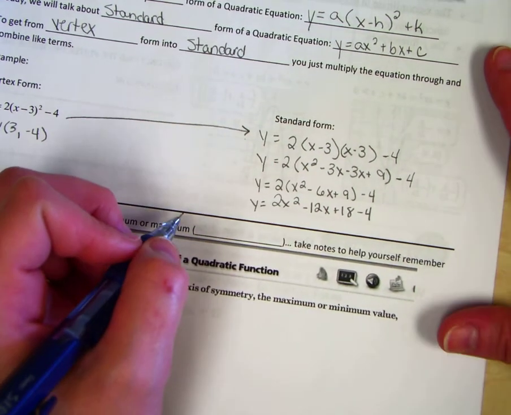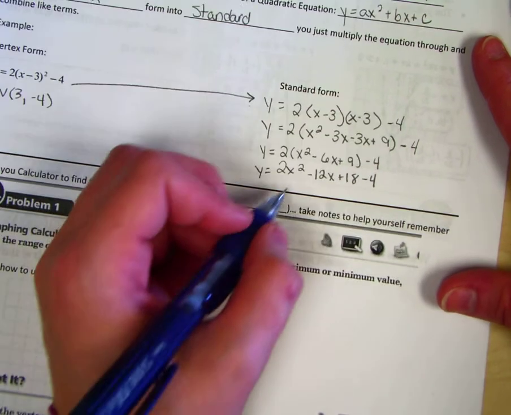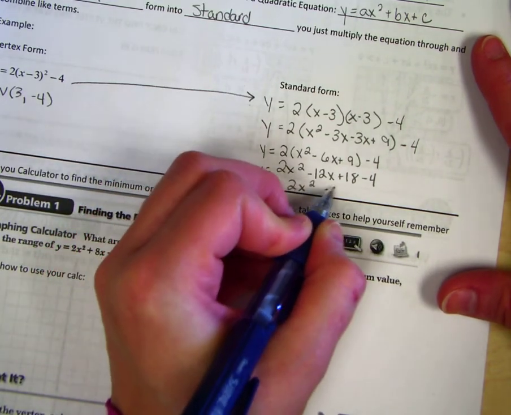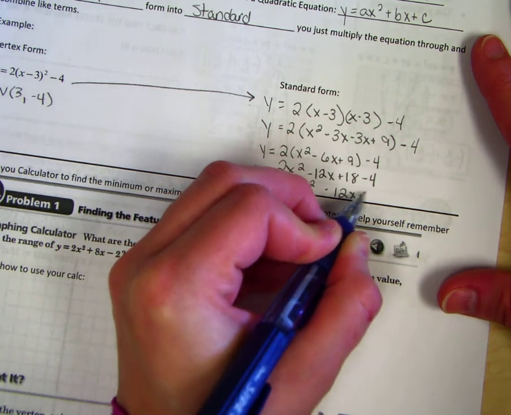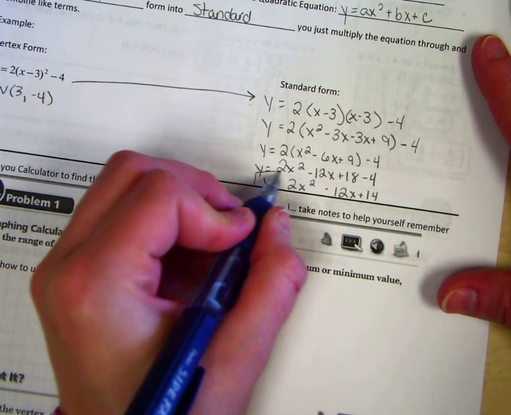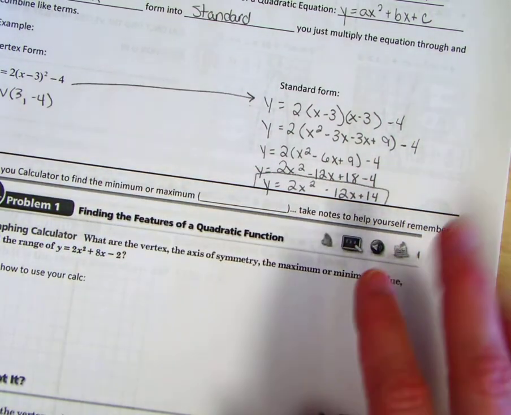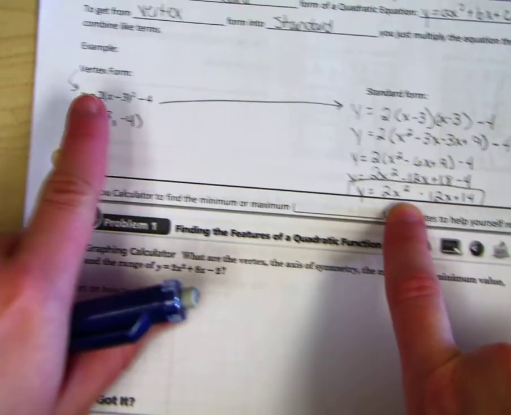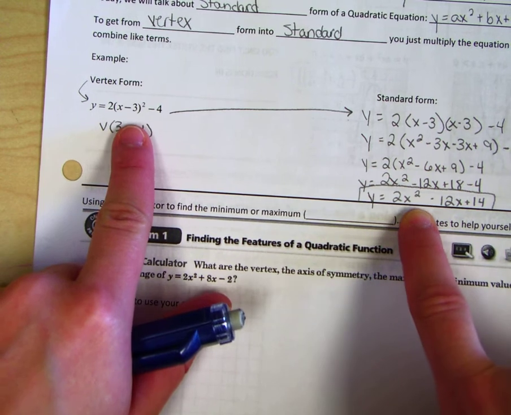And last step, just put the 18 and the minus 4 together. y equals 2x squared minus 12x plus 14. This form's a lot easier to work with if we're plugging in numbers. This form's a lot easier to work with if we're graphing.